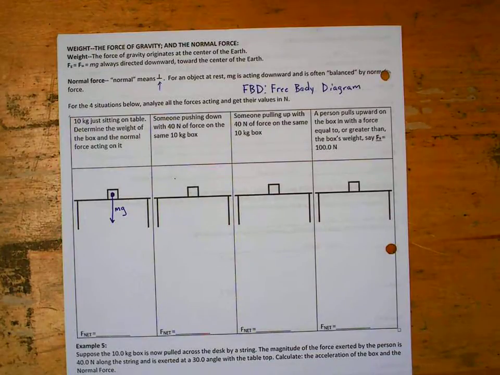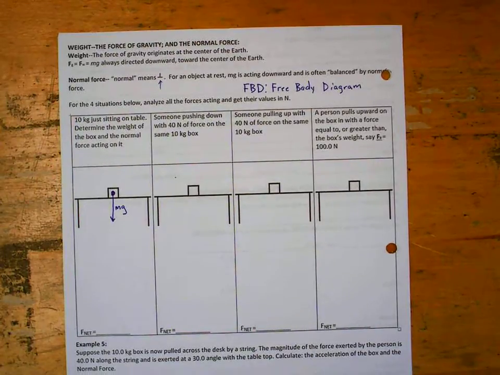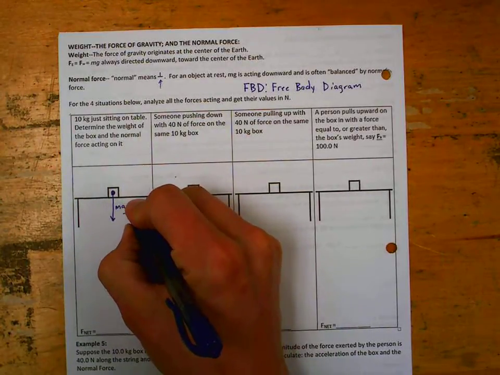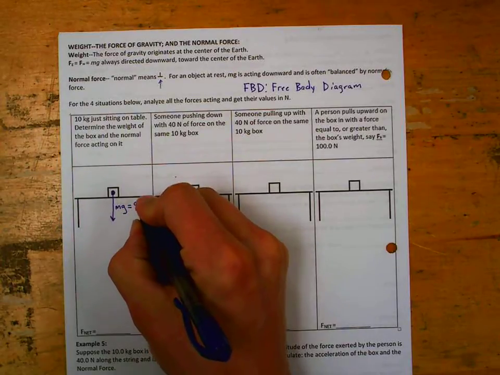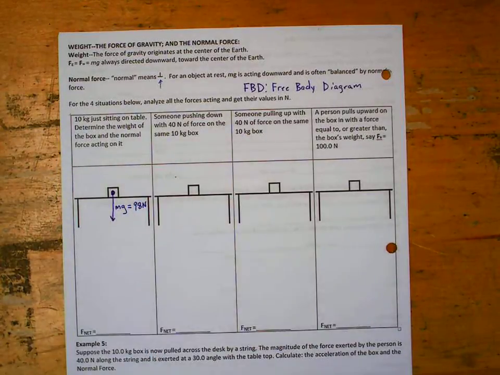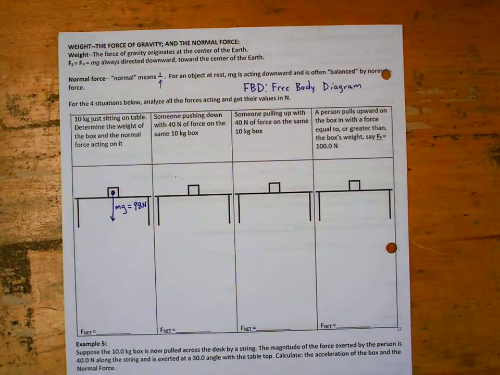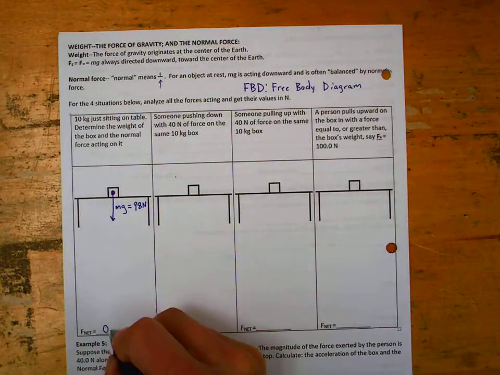mg. Question? Oh yeah, you guys got to draw them. It's a rough life. Yep. Okay, so there's mg. And that is equal to 98 newtons. Okay, all I did was take 10 times 9.8. Okay, now it's just sitting there. We already said that F net is 0 newtons.